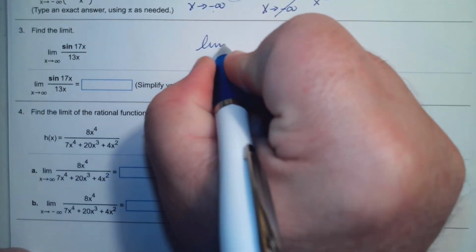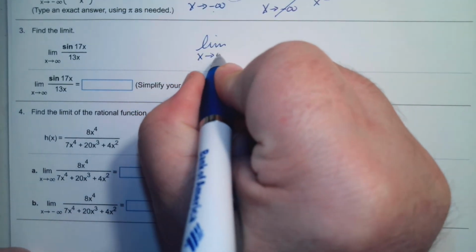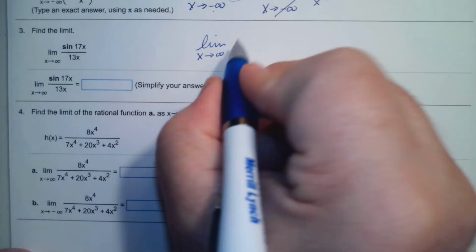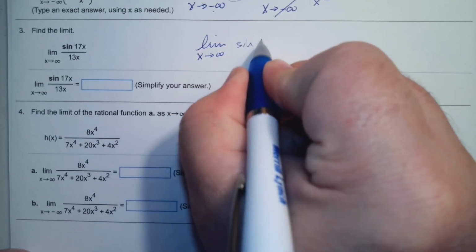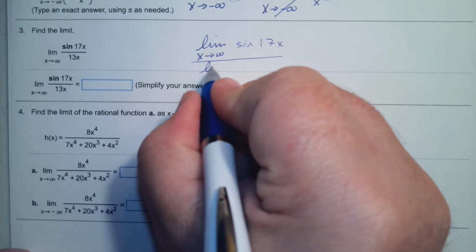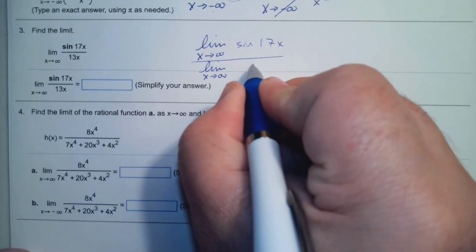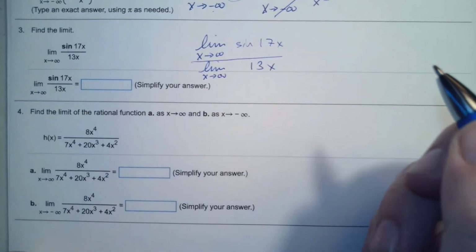Here we look at this one also. The limit as x approaches infinity, we have separated, now a fraction. The limit as x approaches infinity of 13x.